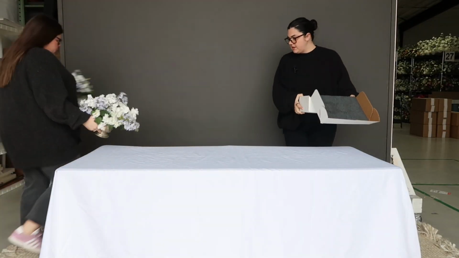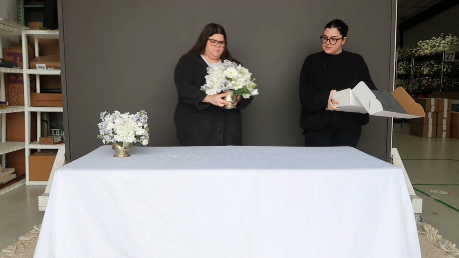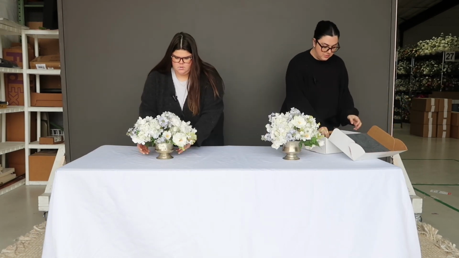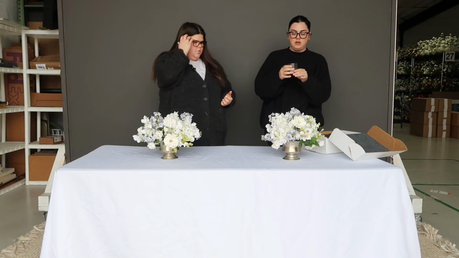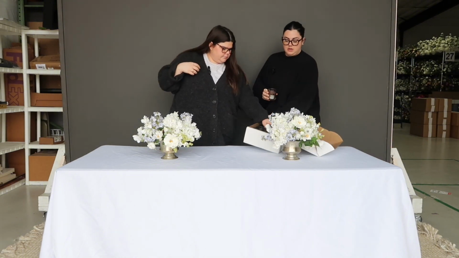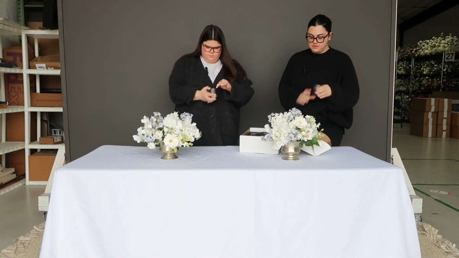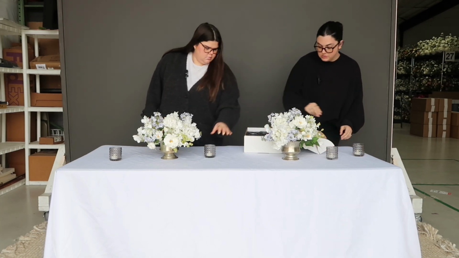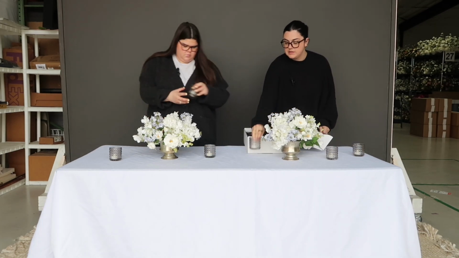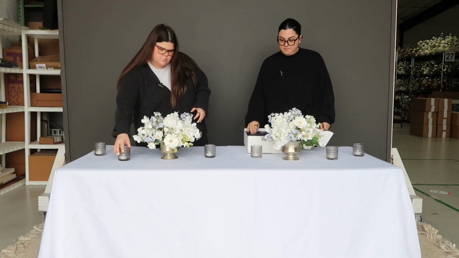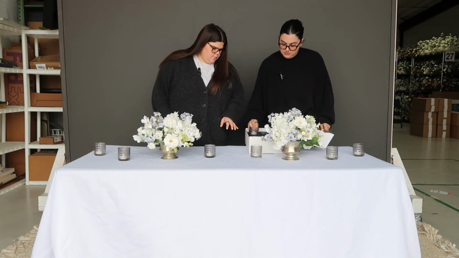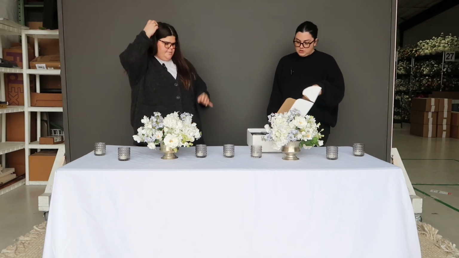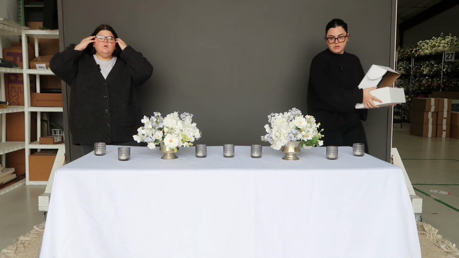4th tablescape, we're going to do large centerpieces. This is our Millie collection. We'll just place them throughout the table, and then we're going to scatter our smoke studded votives. These are also a set of 9, but you probably don't need a whole set, so you can spread them out really nicely with other tables. Okay, this is table number 4.